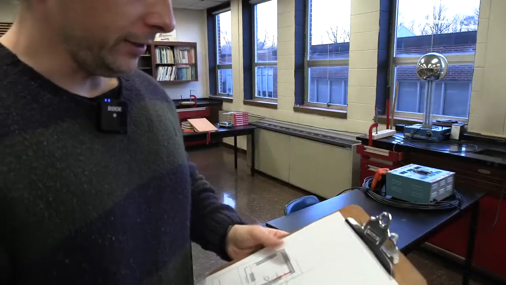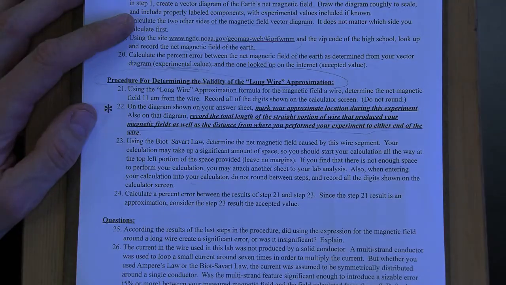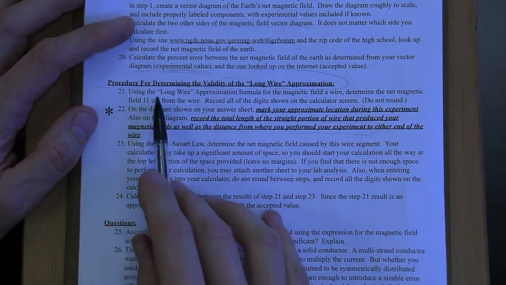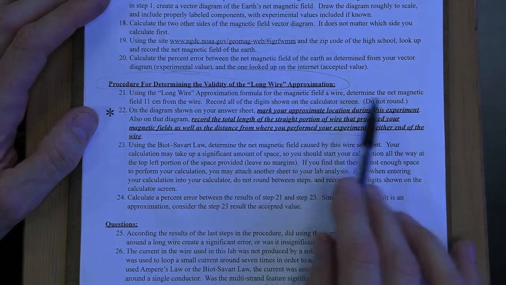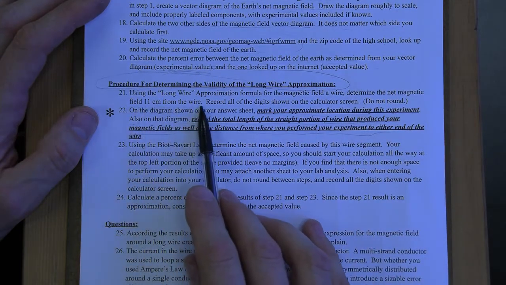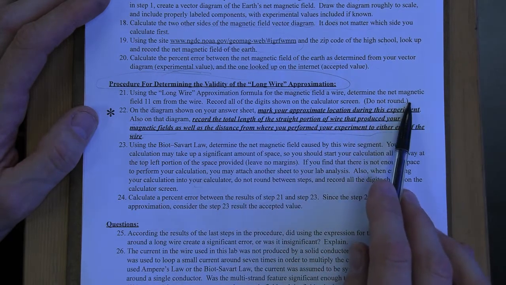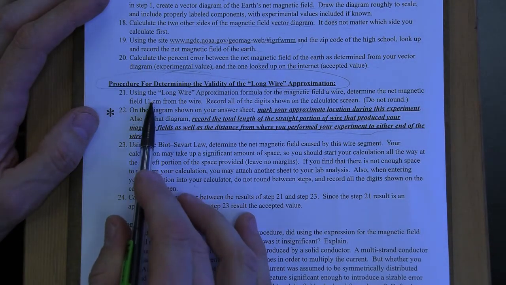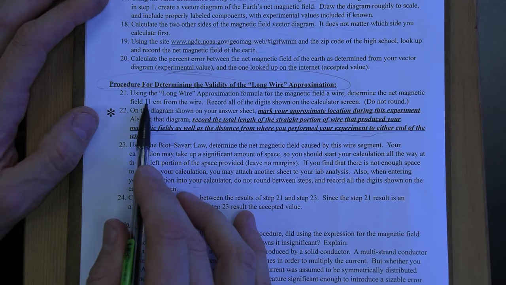All right, now what I'm going to do is take you through the data analysis. So let me reconfigure the camera one more time. Okay, I jumped ahead a little bit with the measurements. I skipped step 21. Step 21 says using the long wire approximation formula for the magnetic field of a wire, determine the net magnetic field 11 centimeters from the wire. Record all of the digits shown on the calculator screen. Do not round. And the reason why we're using the 11 centimeter distance is because the further you get from the wire, the less it seems infinite. The requirement is that the radius, the distance from the wire, has to be much less than the length.